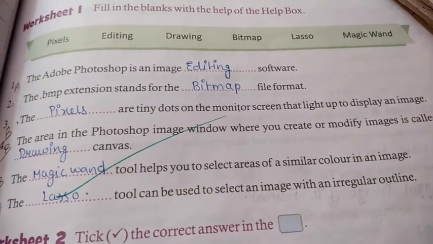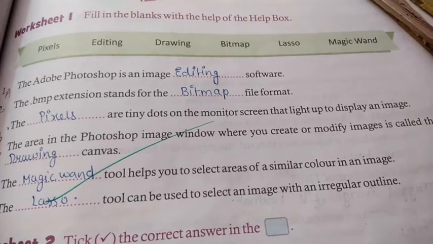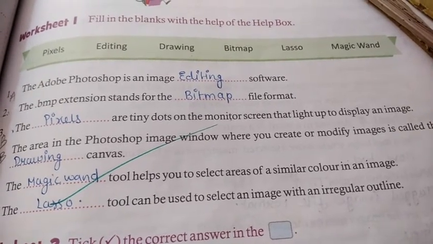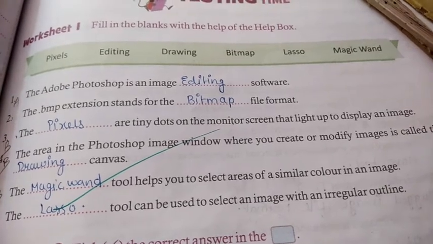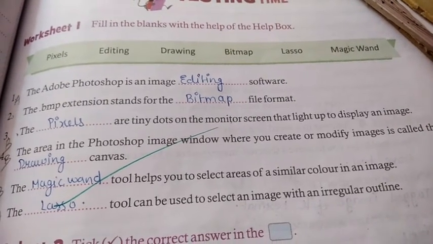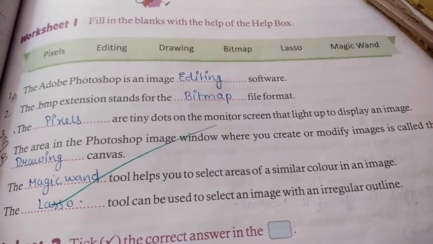Next, the dash tool helps you select an area of a similar color in an image: the magic wand. Next, the dash tool can be used to select an image with an irregular outline, so it's the lasso tool.